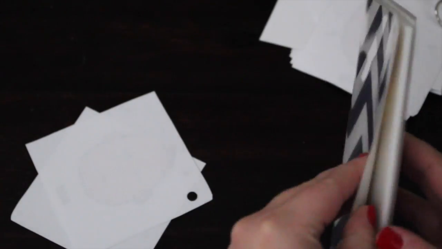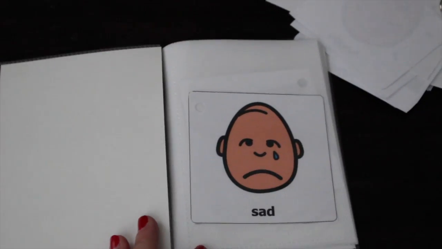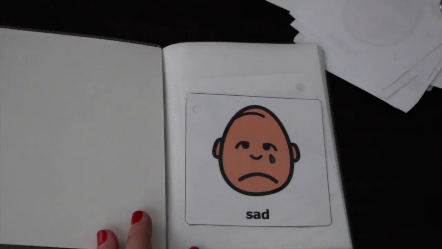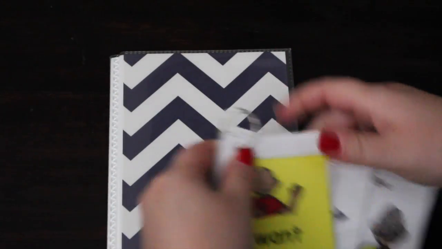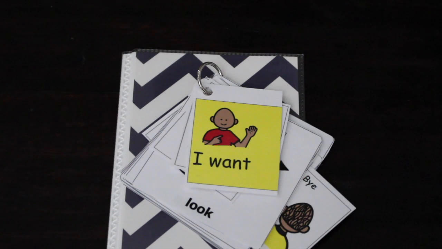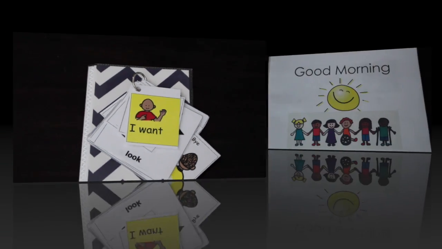Something else I wanted to show you was just to give you another option besides using an O-ring. You can also use a pocket photo album, and you can slide your visuals right into each of the photo places. This makes it really easy, especially if you're working with older elementary school students or even middle schoolers, because it's something that they can carry around with them.